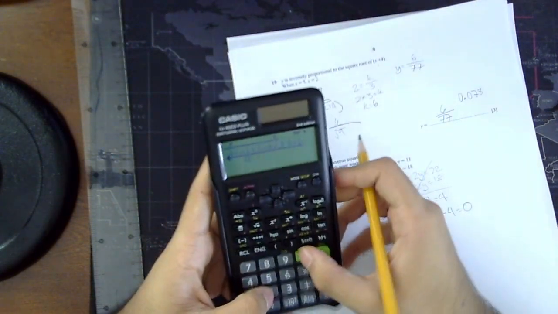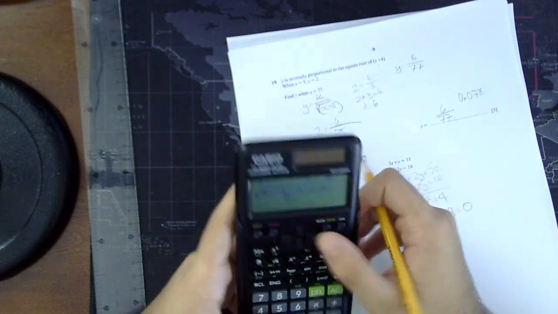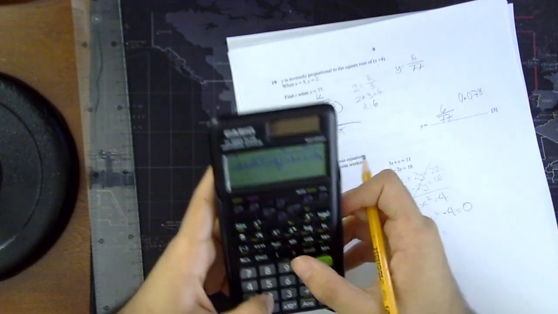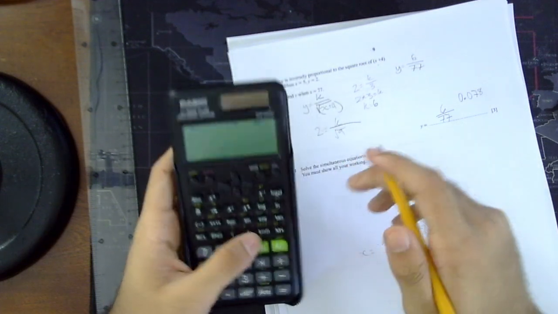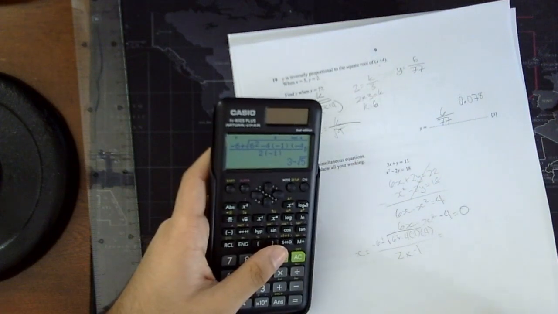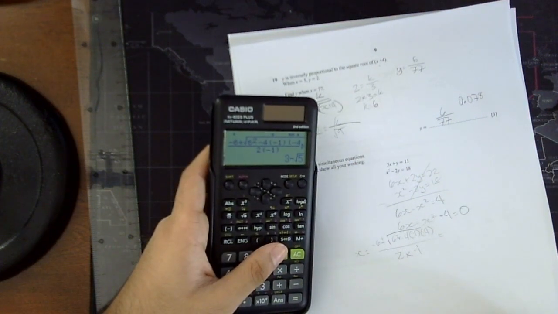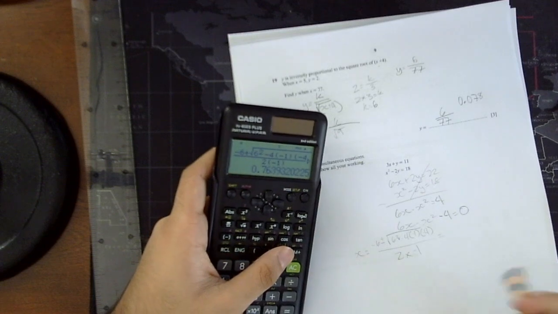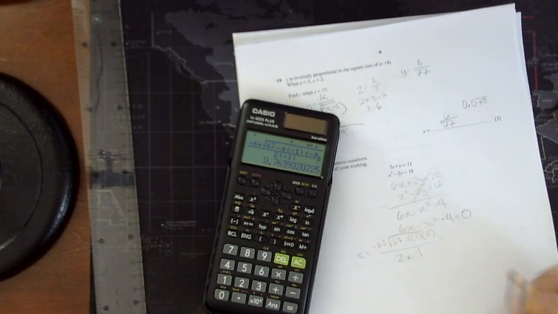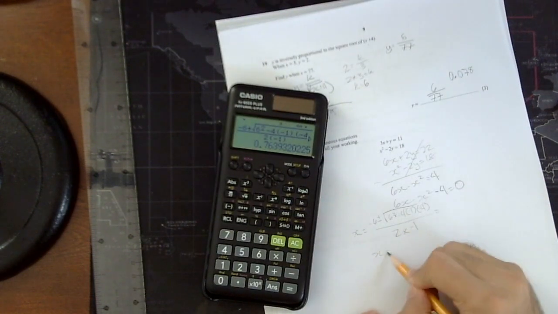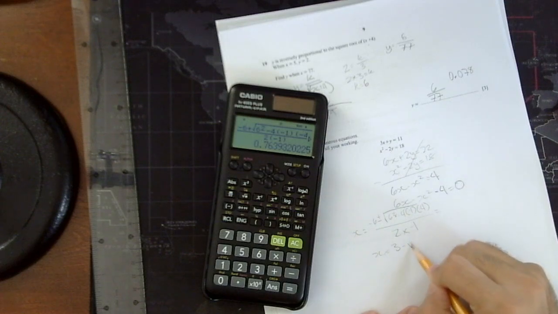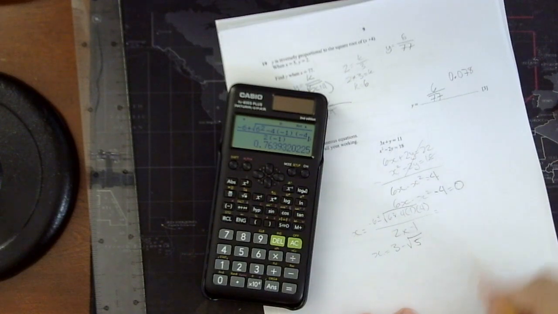No, I do not want to do that. Over 2 times negative 1 will give me first x is 3 minus root 5. Okay, I need to write that down. x1 is equal to 3 minus root 5.